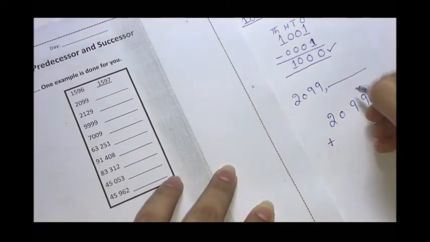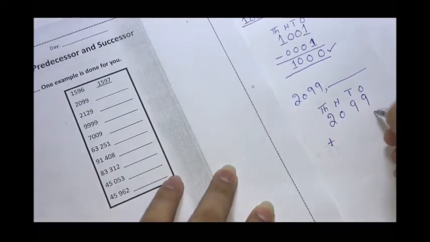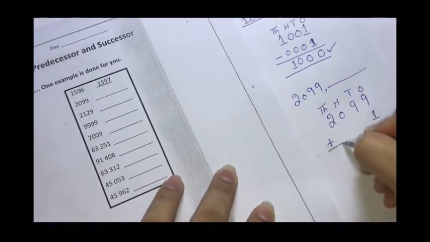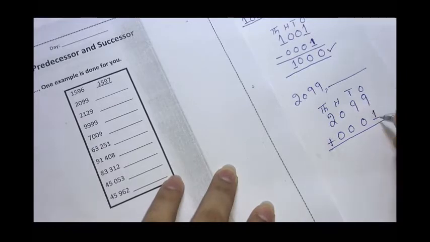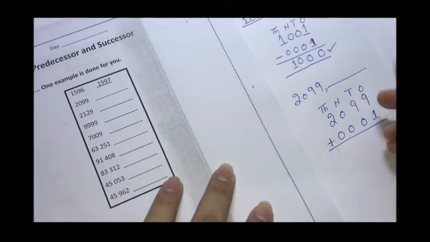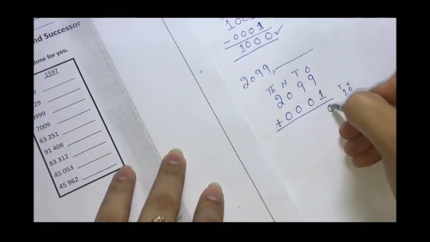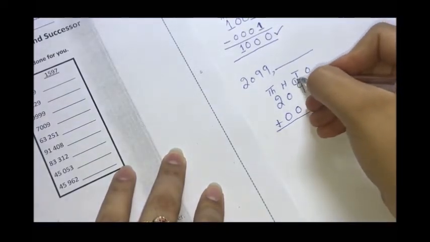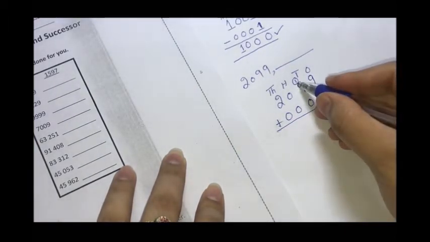For that, first write the places, write that 1 in the ones place, and fill the empty places with zeros, right? So 9 plus 1 is 10. In 10 you have 0 ones and 1 tens. So we will write 0 in the ones place, and the 1 in the tens place will be a carry.